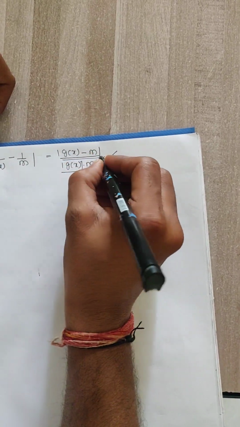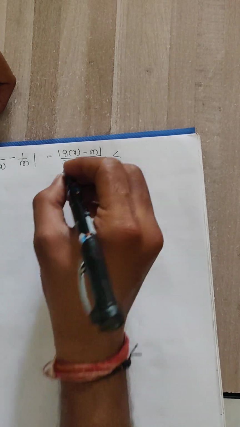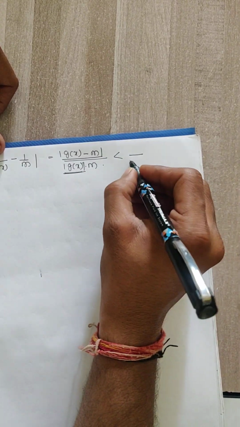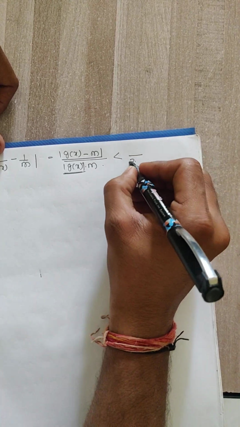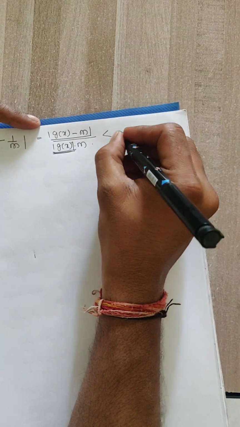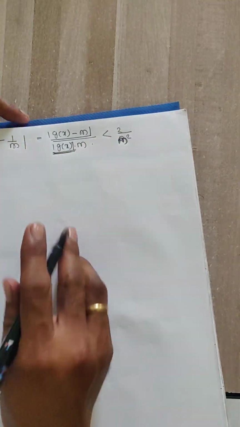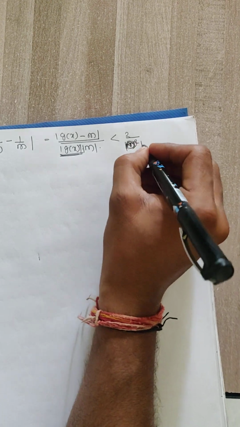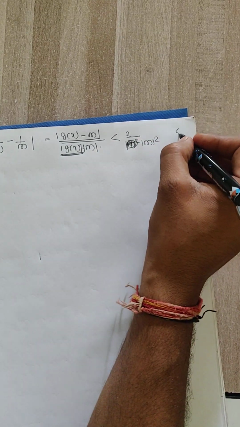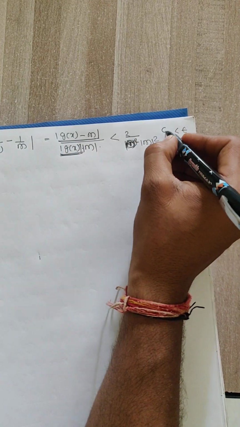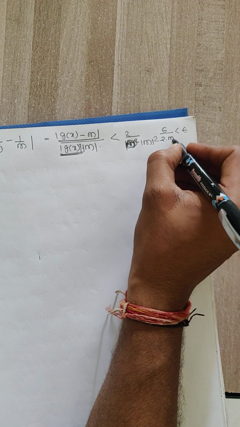Now this one is less than what? Here 1 by mod g x is less than 2 by mod m, so we get 2 by mod m square, but I need it to be less than epsilon. So what should I take for mod g x minus m? This is epsilon by 2 into mod m square.